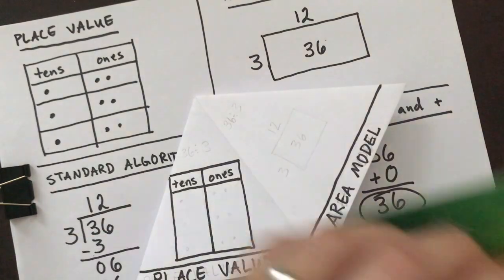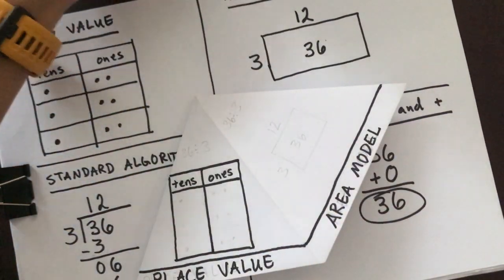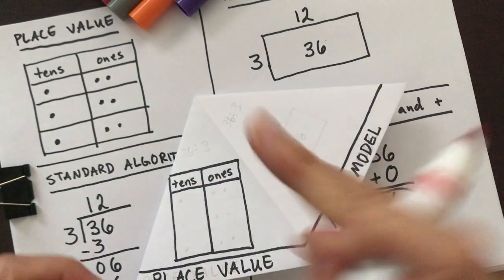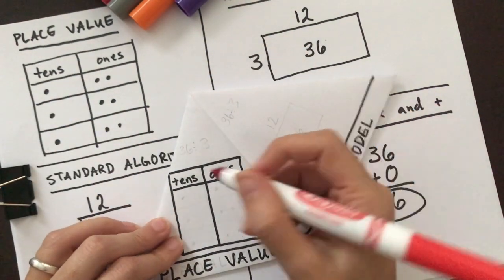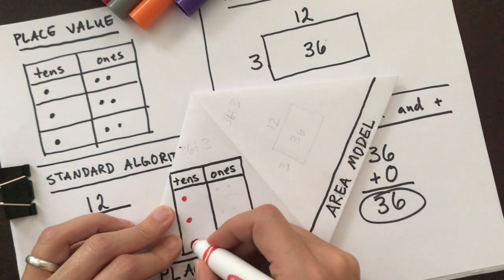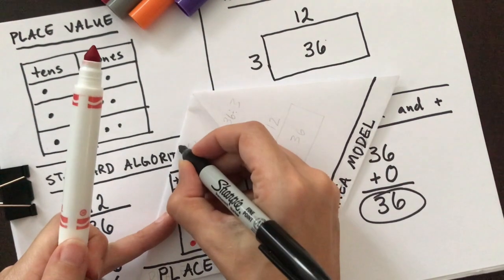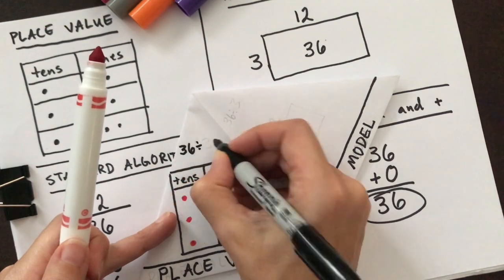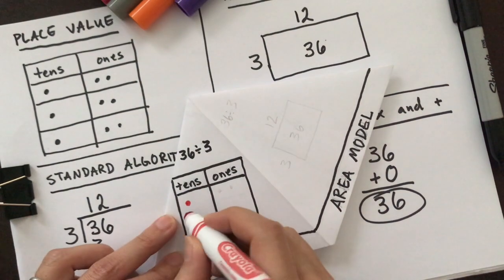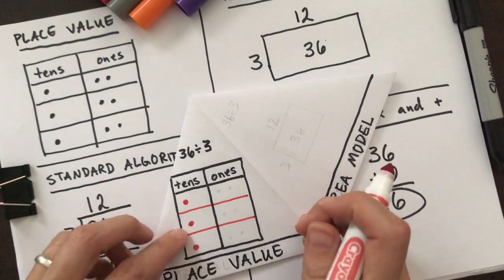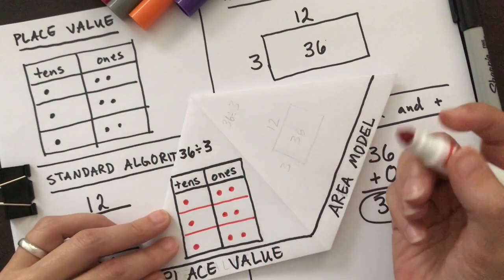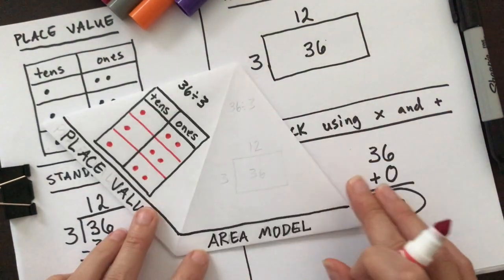I'm thinking really carefully about how I'm using the black pen, but I want to use color to really highlight each strategy so that they're very, very clear. So I'm going to use all my markers. So I've decided I'm going to use red for my place value. So because my problem is 36 divided by 3, I have 3 groups, 1, 2, 3. And I have 1 dot in each group for the 30 and 2 dots in the ones.